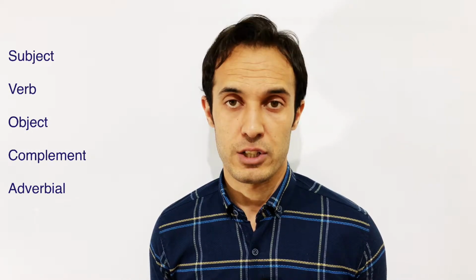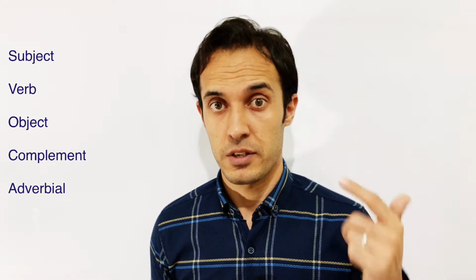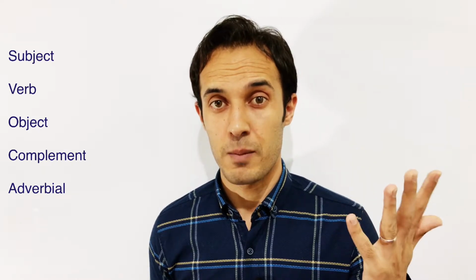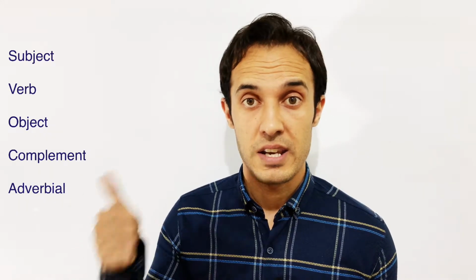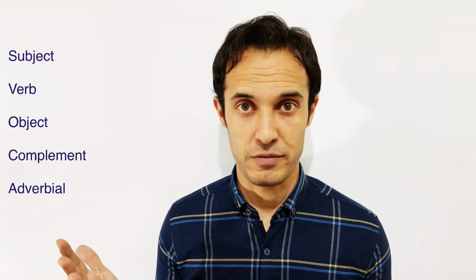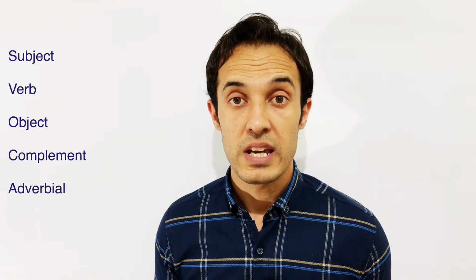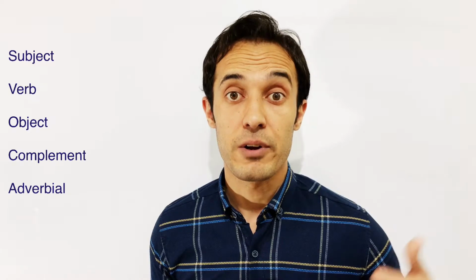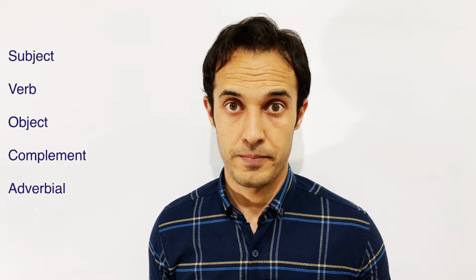In today's lesson, we'll see how many phrases and elements of a sentence we have. Yes, we have 5 elements in the English language: subject, verb, object, complement, and adverbials. And we have 5 phrases: noun phrase, verb phrase, adjective phrase, adverb phrase, and preposition phrase. Let's see how each phrase can play a role in a sentence.